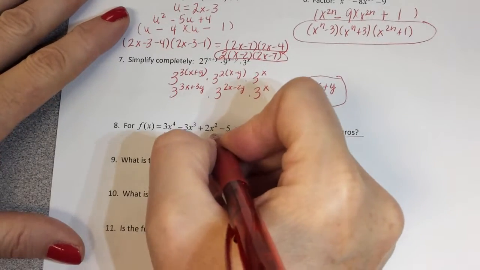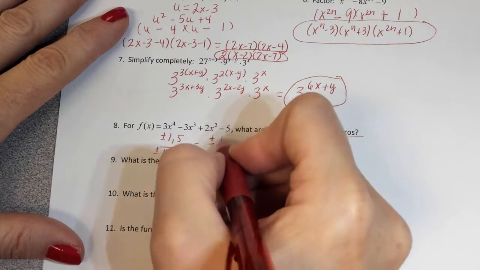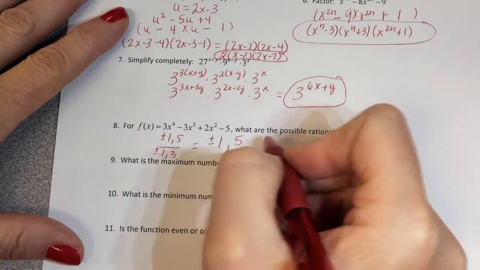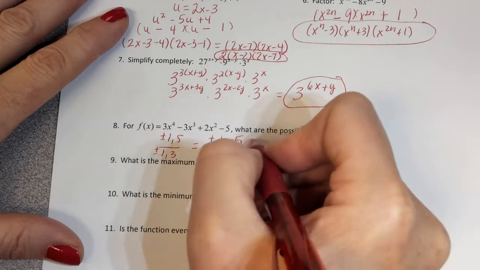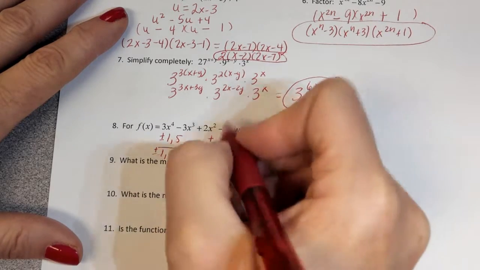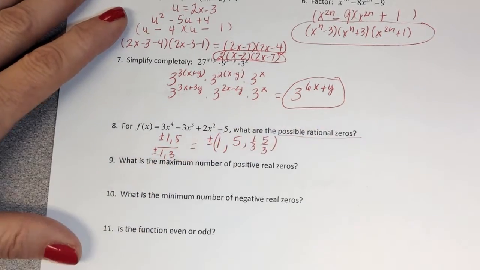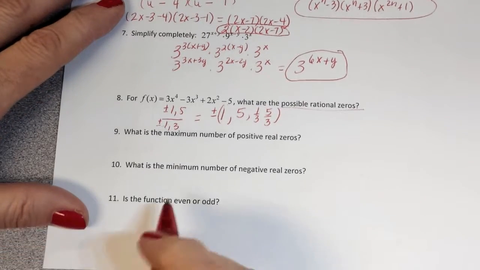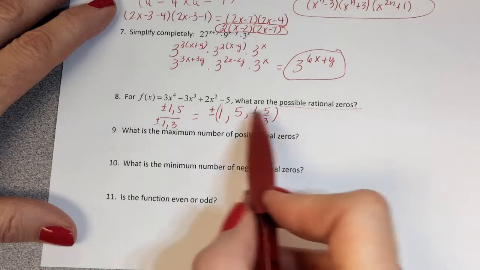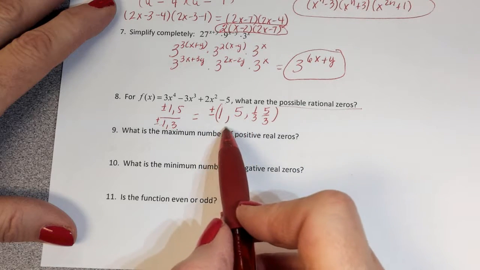So now we're going to have plus or minus 1 over 1 is 1. 5 over 1 is 5. 5 over 1 we already did. 1 over 3 and 5 over 3. So plus or minus, all of those are going to be our solutions. So we could have 8 rational zeros. Any of these 8 could be a solution.